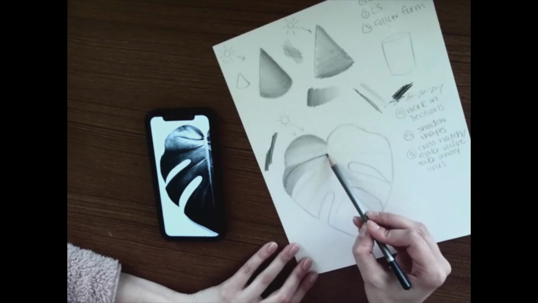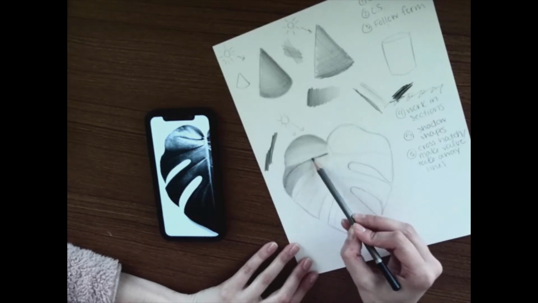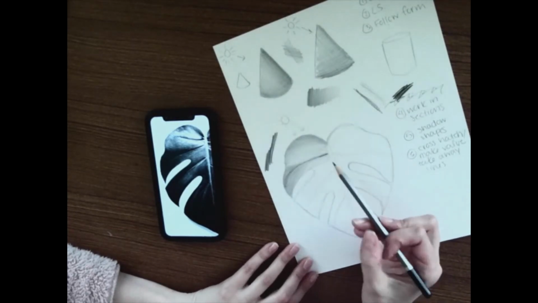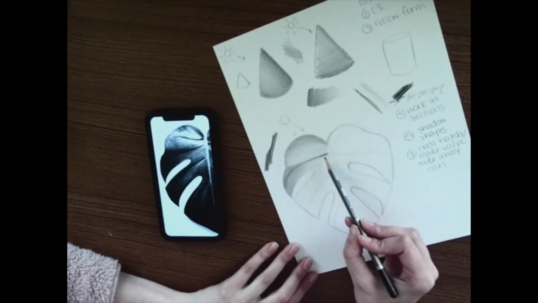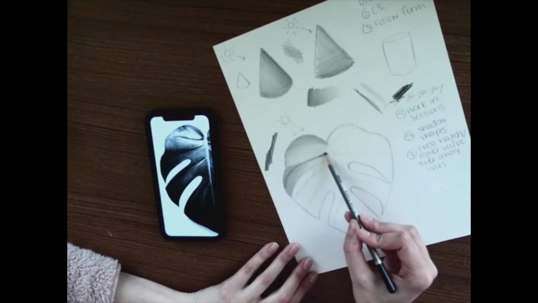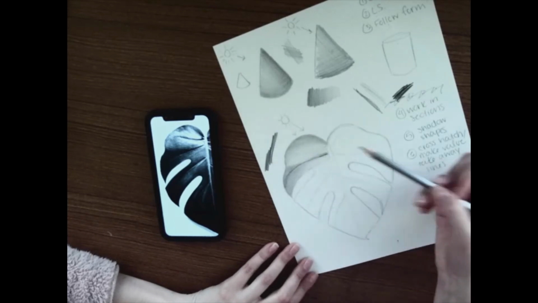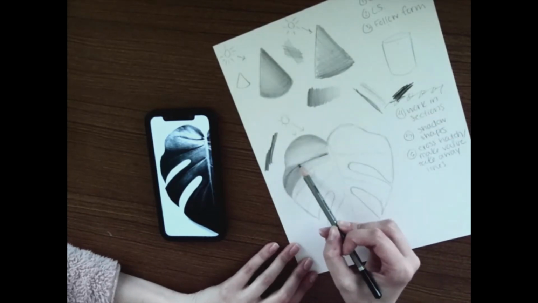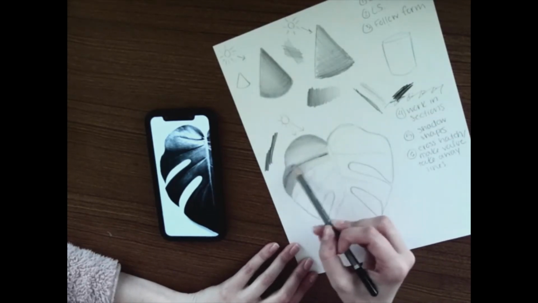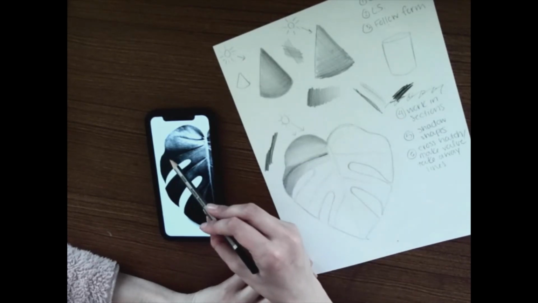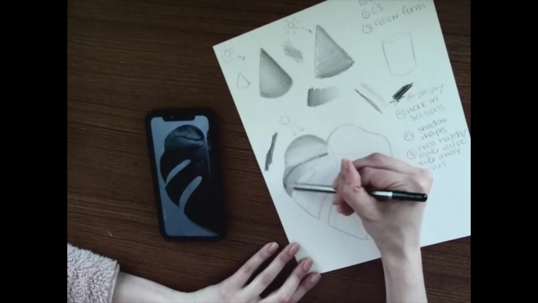And then I'm going to softly fade that up, almost creating a gradient going up. So instead of it going this way, I'm slowly moving it up. I'm pushing down almost non-existent, to fade that into the color that's already there, because I went from an HB all the way to a 2B, so that is quite a jump. Then I'm going to go back down throughout here, and I'm going to work on darkening that value.